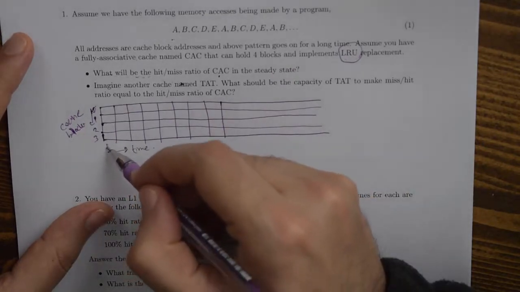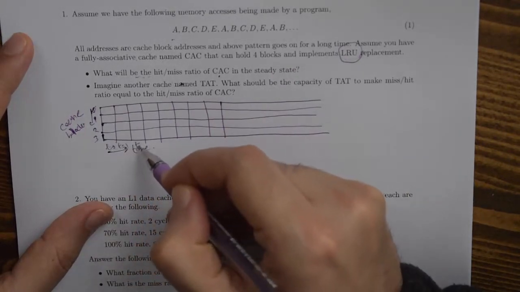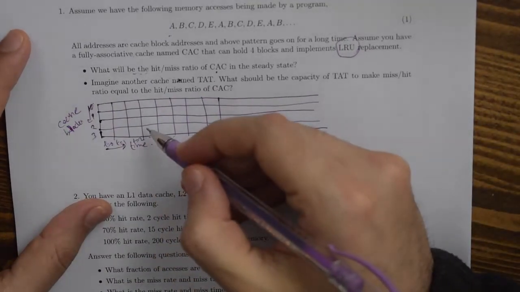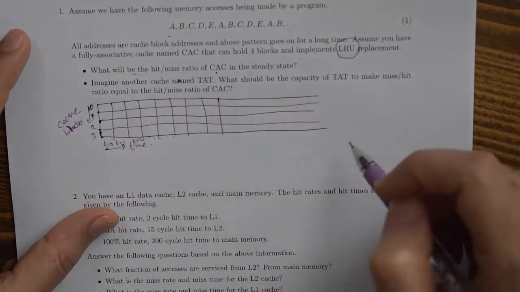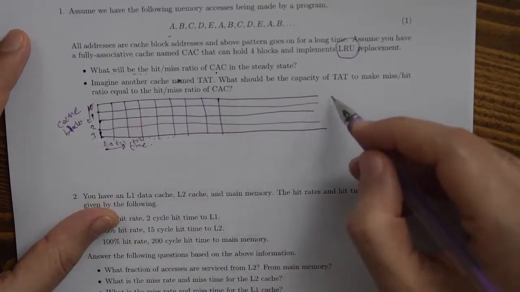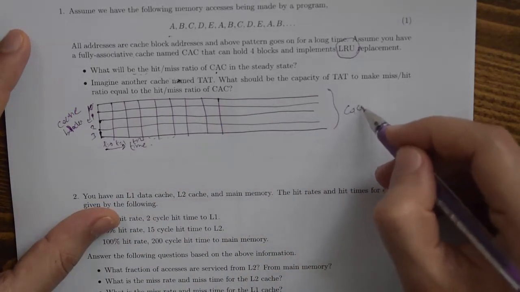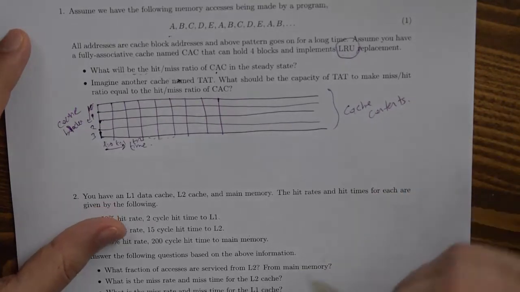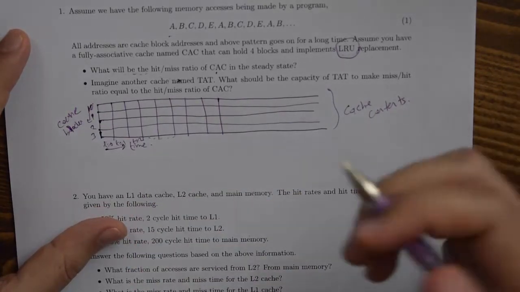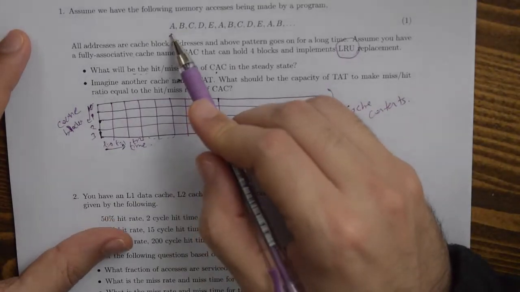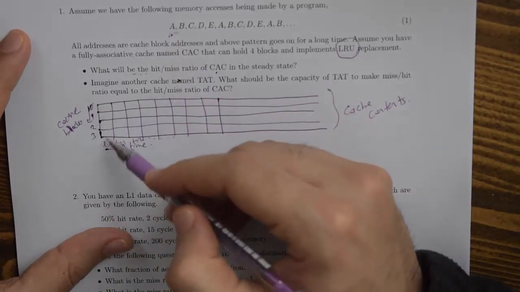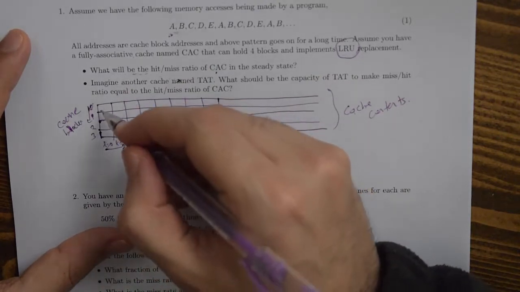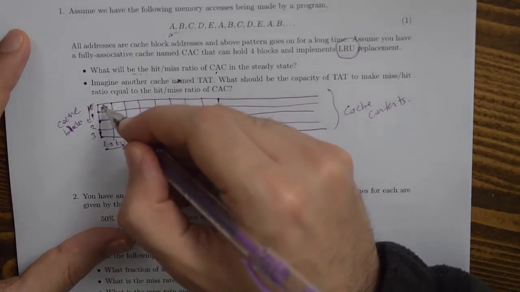So this is t equals 0, t equals 1, t equals 2, and anything that changes in the cache, we will use in the next column. That's how we represent the cache contents. Now let's start the process. We have A coming in. All blocks are empty, so you can choose any one of them to write this A. Let's suppose the top is written.